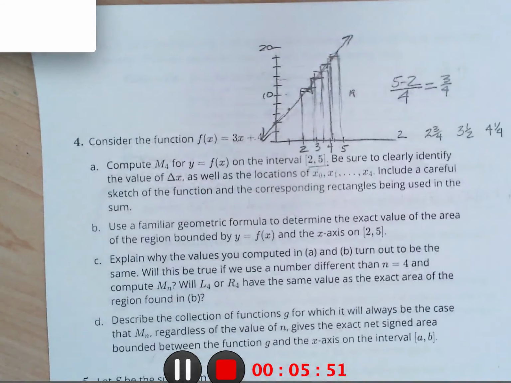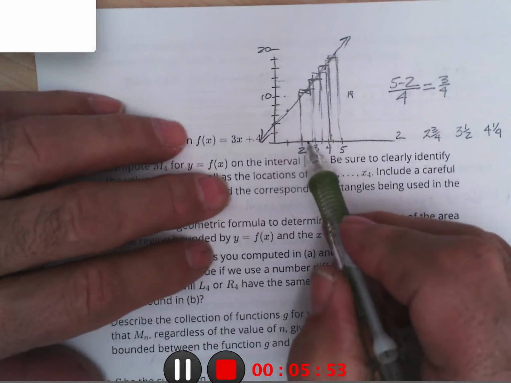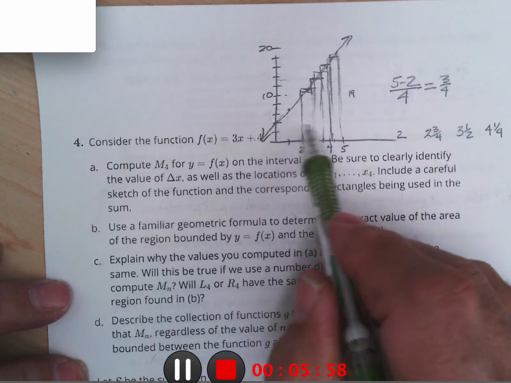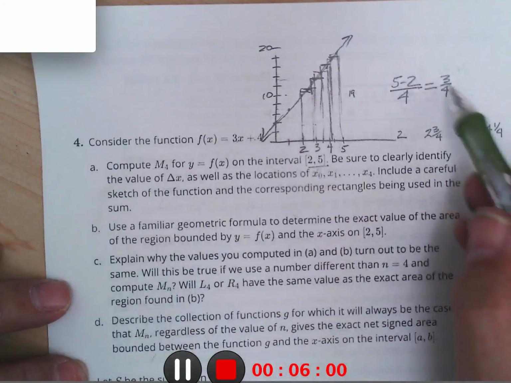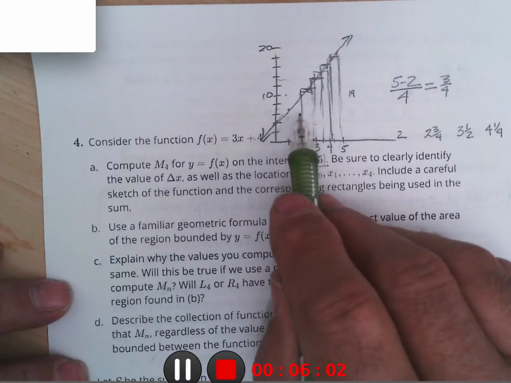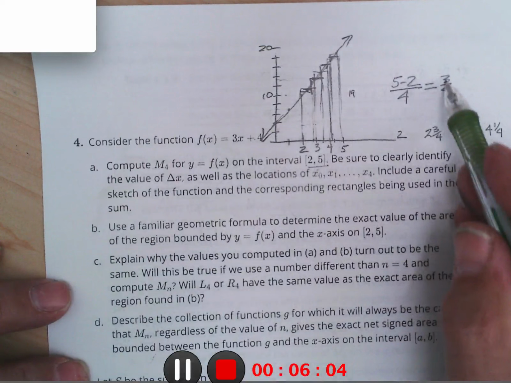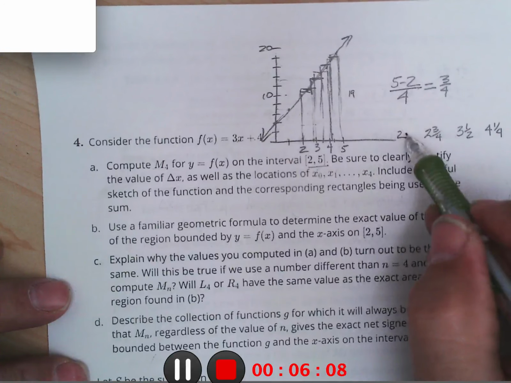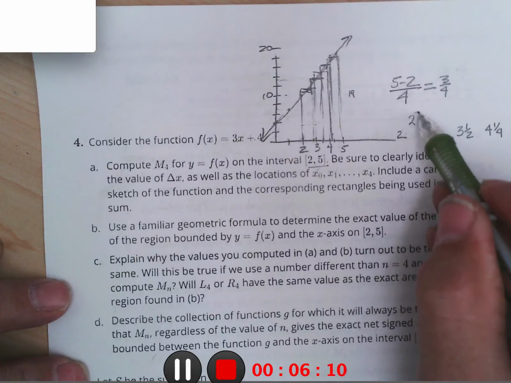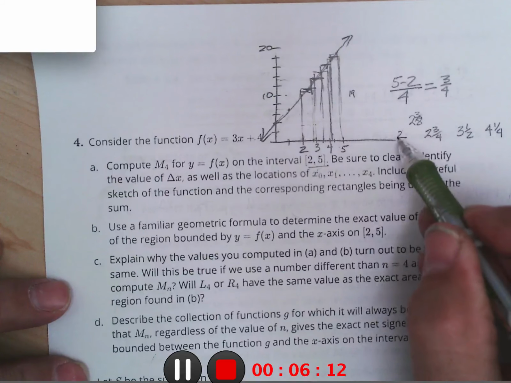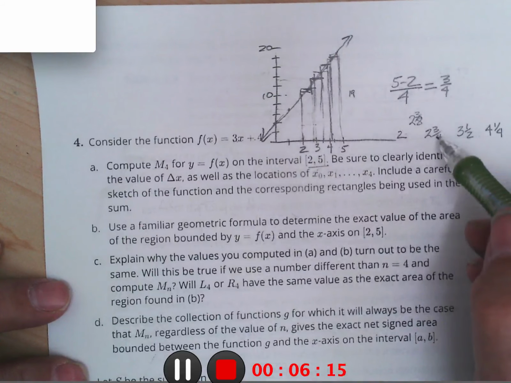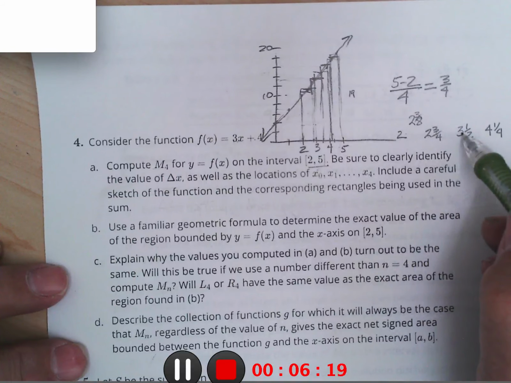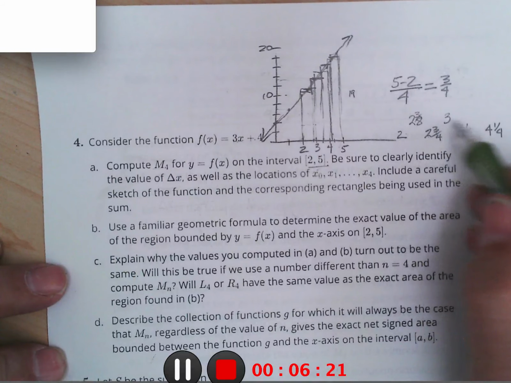So what is the midpoint? Well, the width of each rectangle is 3/4. And if I have to go halfway into them, that would be half of 3/4, or 3/8. So halfway between these two is 2 3/8. Then I have to go 3/8 more than 2 3/4, or 3/8 less than 3. That's 3 1/2, which is 3 1/8.